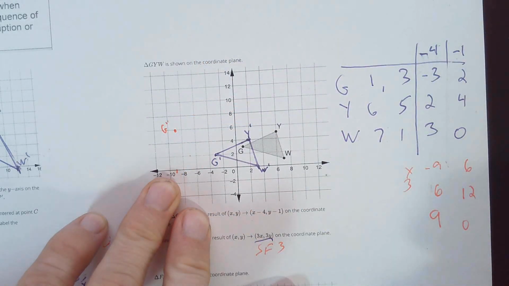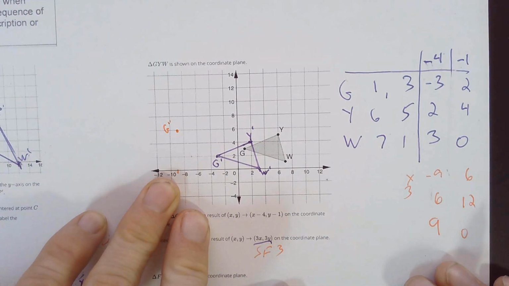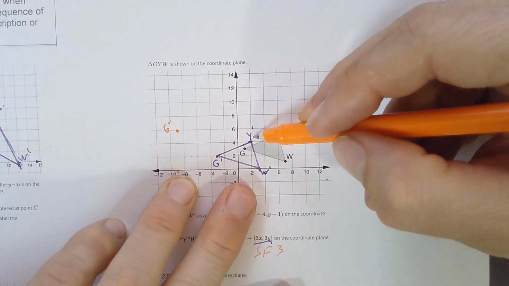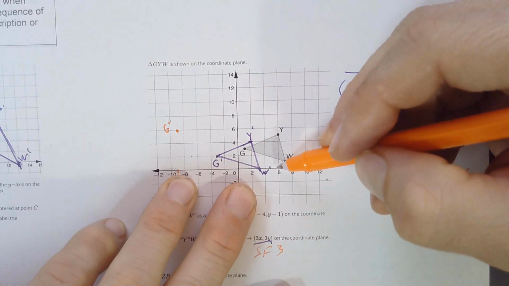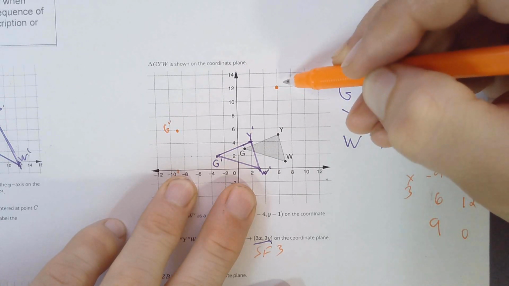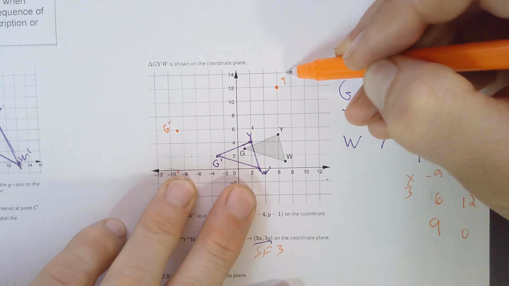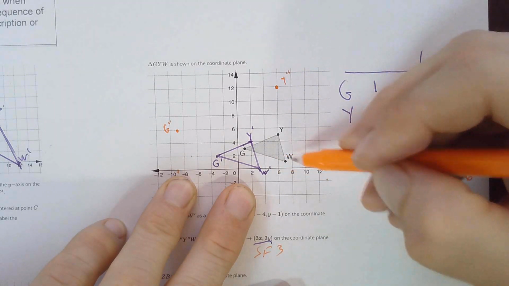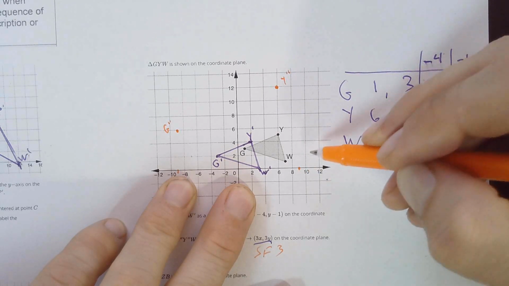That's my new G double prime. Then I'm going to have 6 and 12. That's this one, my new Y double prime. Then 9 and 0, and that's that one, right?